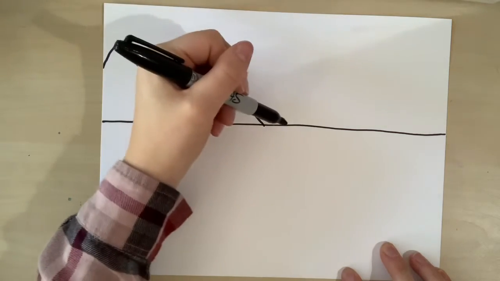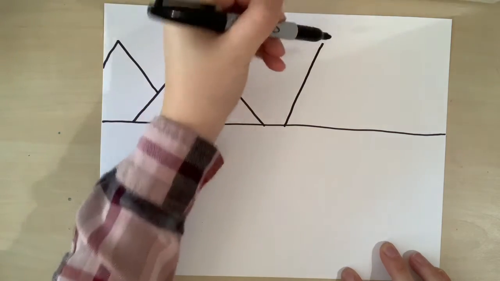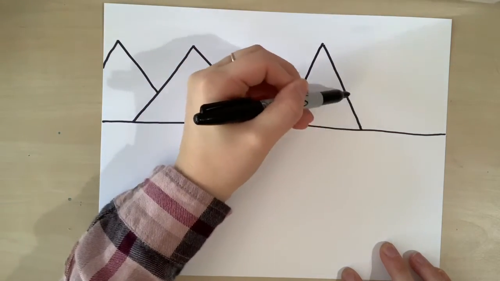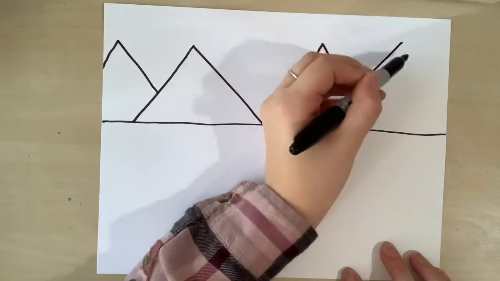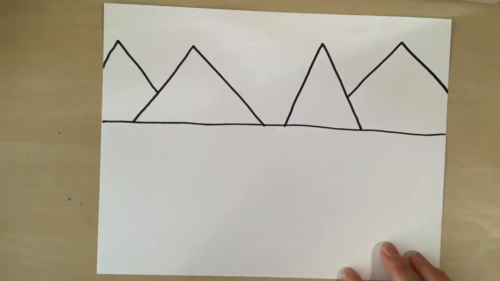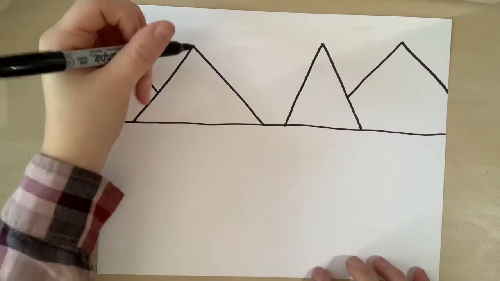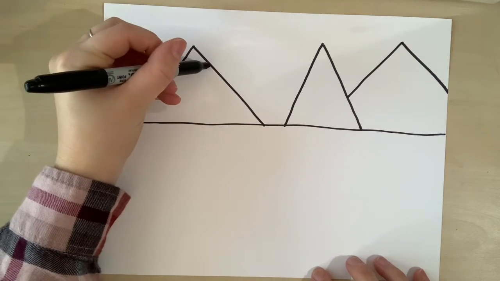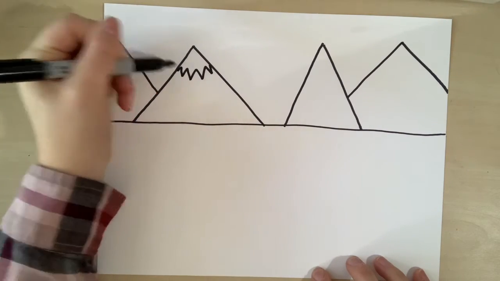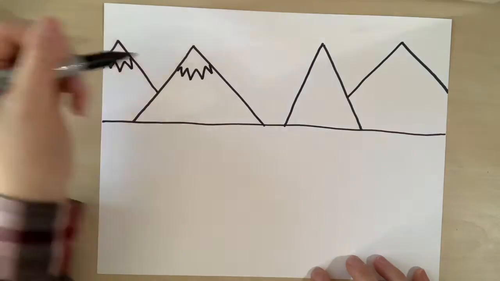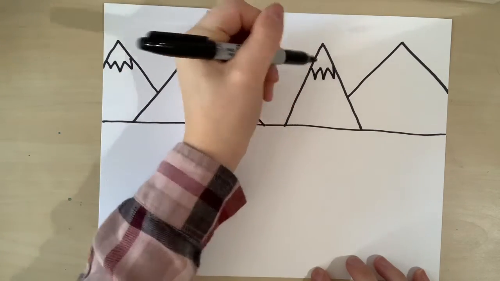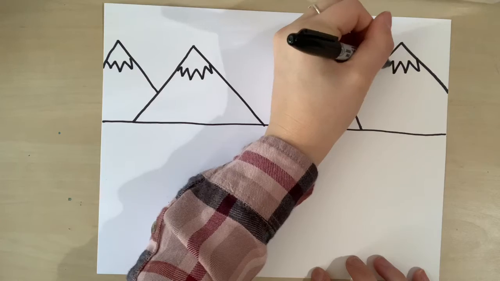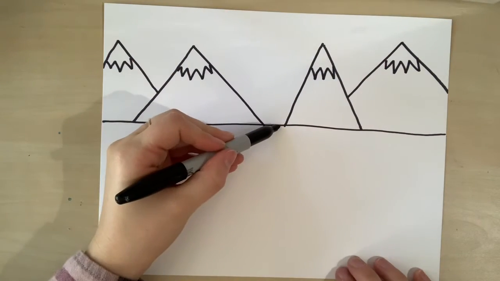You can do something different, but I chose to put mountains into the background of my paper, and that is going to go above that horizon line. I used triangles with diagonal lines going down, and I'm going to stick with the triangle theme throughout this picture. So I'm using zigzag lines that kind of look like triangles to make the snow.